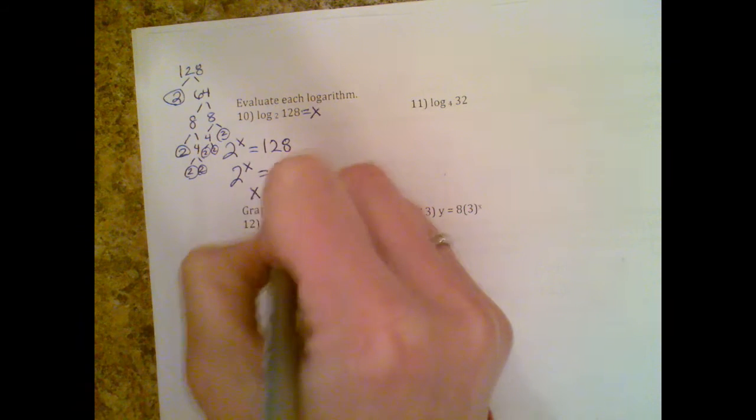So if our bases are the same and both sides are equal to one another, then our exponents also have to be equal to one another. So we're just going to set our exponents equal to one another. So x has to equal 7. So that is the by hand method.